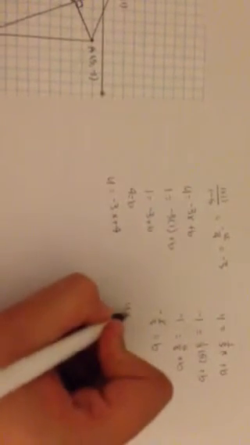We have a point (5, -1), so -1 is equal to 1/3 times 5 plus b. -1 is equal to 5/3 plus b. So -8 over 3 is equal to b. So then the equation for line AD is y is equal to 1/3 x minus 8 over 3.